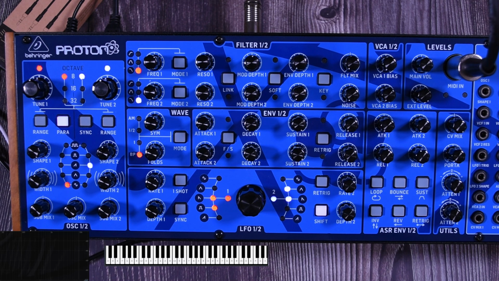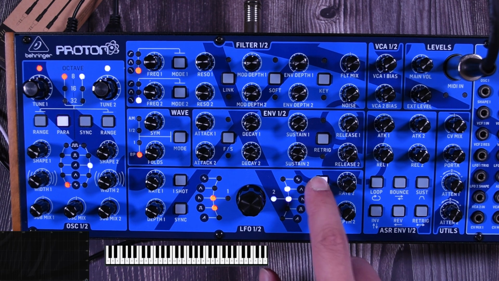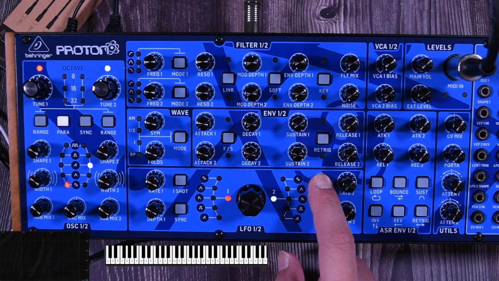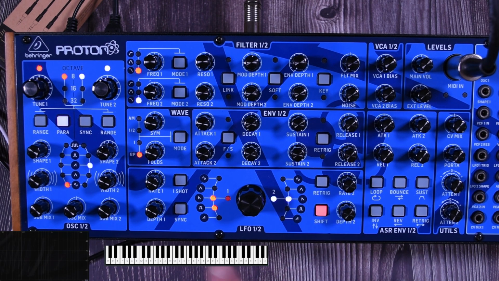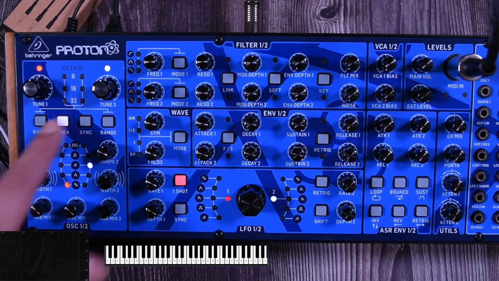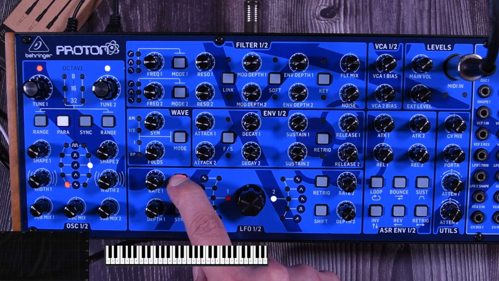Yeah, it's a little bit confusing. As you will see, the LFOs are the most confusing part of the whole synthesizer. For now, I'm just going to go back to retrig, get out of the blend mode, and just use the switch mode. I'm going to do the same for the LFO one shot: press and hold, then enable the para, and then to get out, one shot.